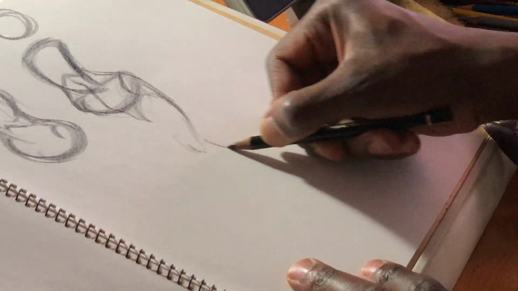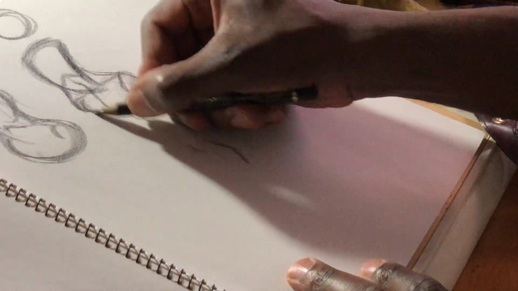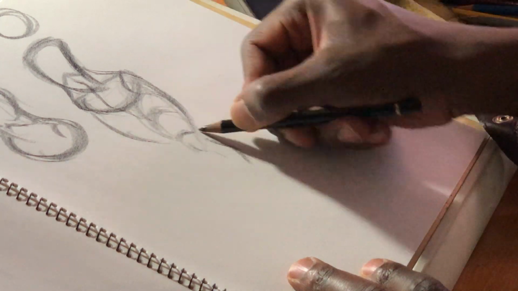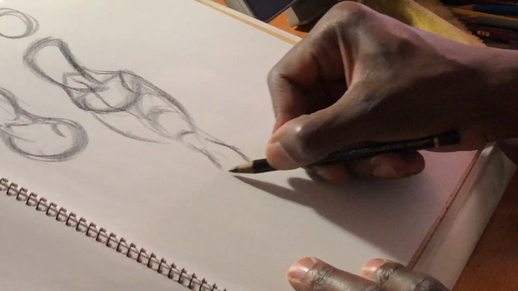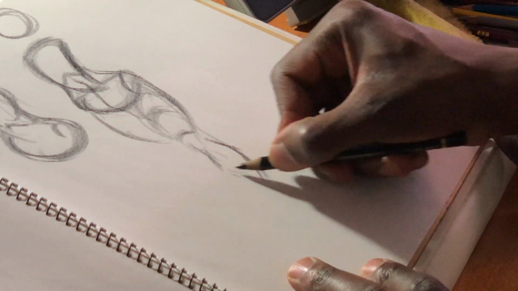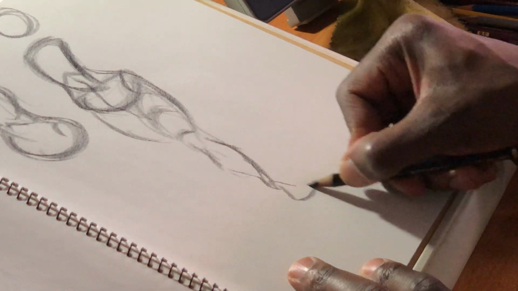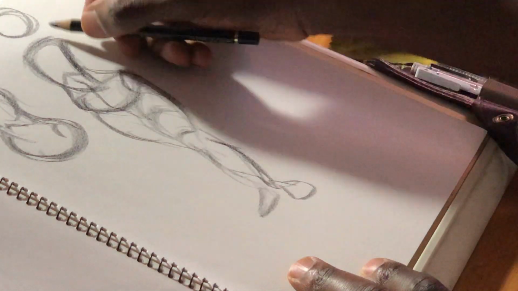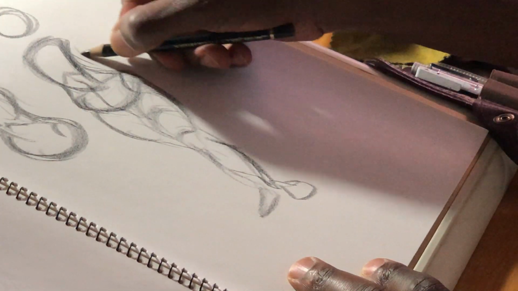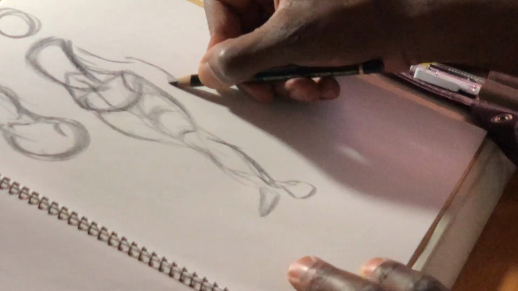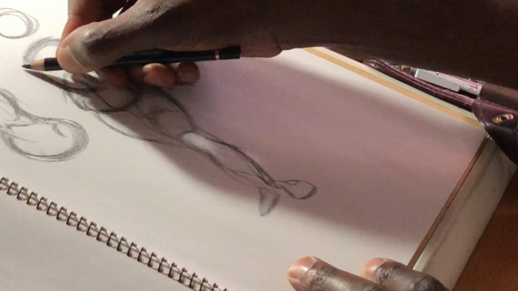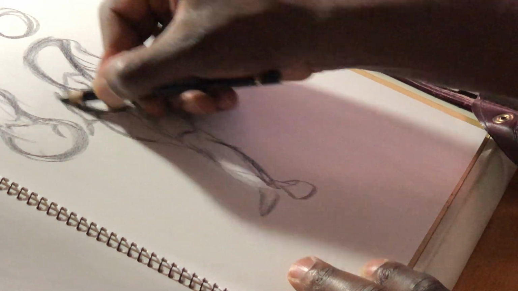Okay, so don't take this as the way to always draw something. I'm just really thinking about making designs that are appealing. Okay, there's my leg. Okay, there's my other leg. Okay, there's an arm here. Okay, arm here.